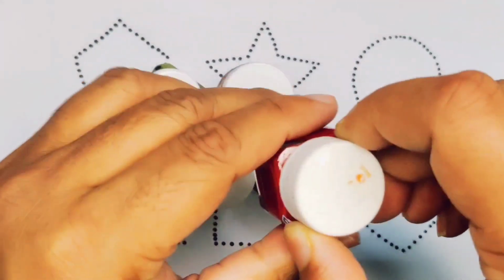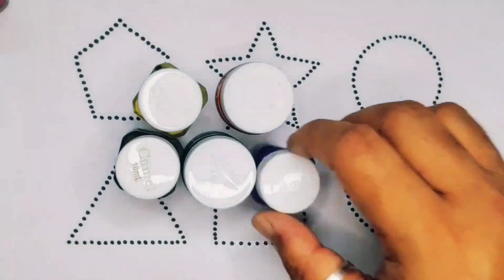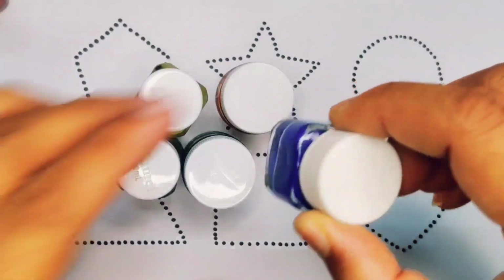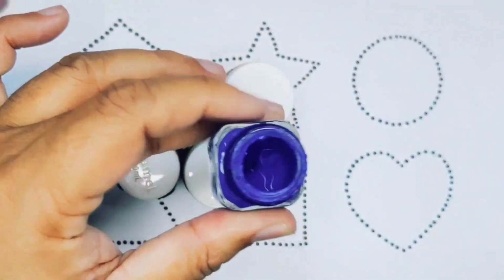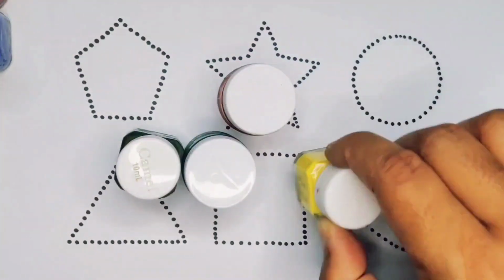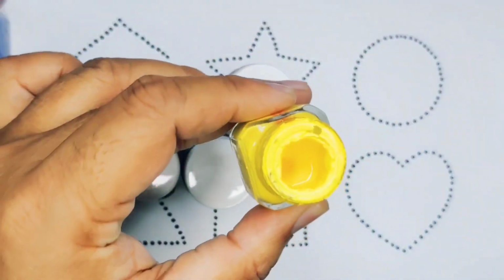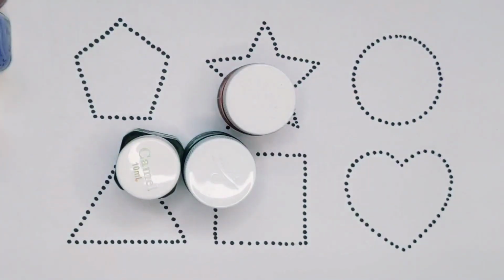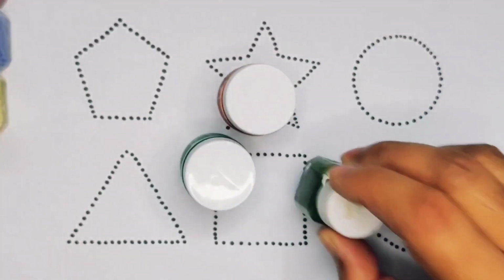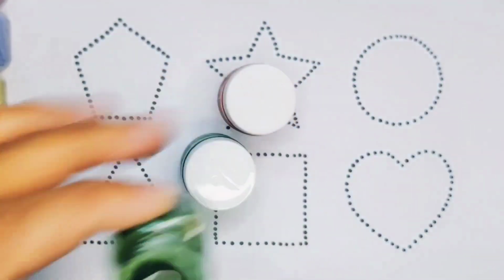Red color. This is red color. Blue color. This is blue color. Yellow color. This is yellow color. Olive green color. This is olive green color.